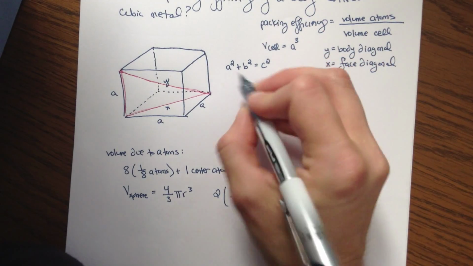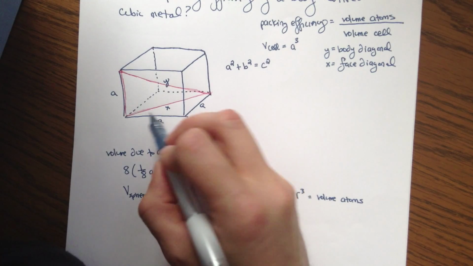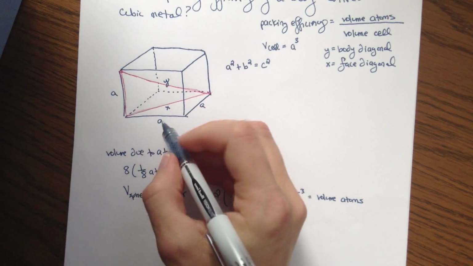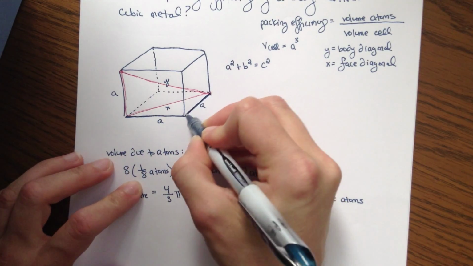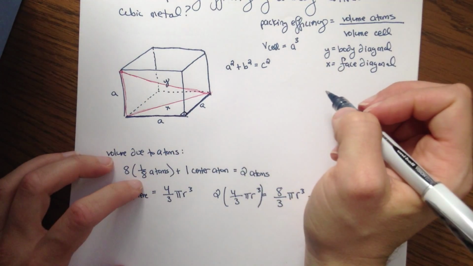So let's see if we can write this. Notice I'm looking at a different triangle, not the red one that I've drawn. In order to write this expression for x, I'm actually going to be looking at this triangle down here, which is also a right triangle. So we can use this method.